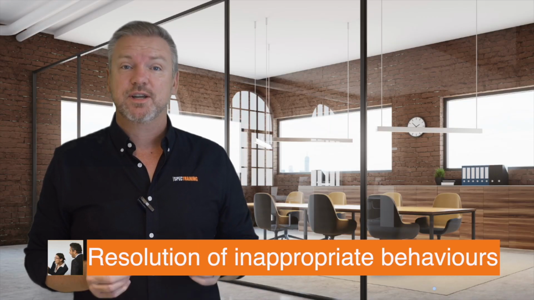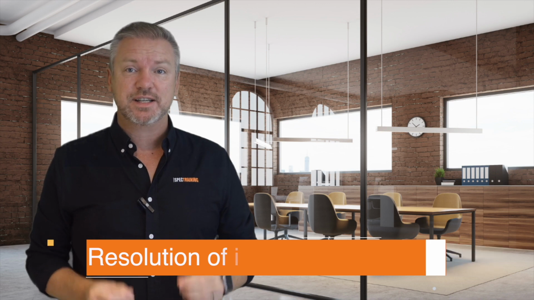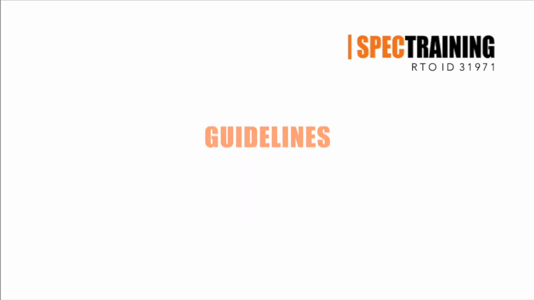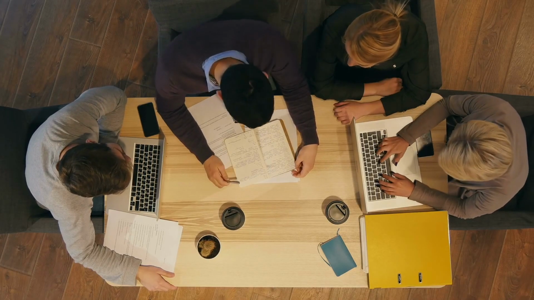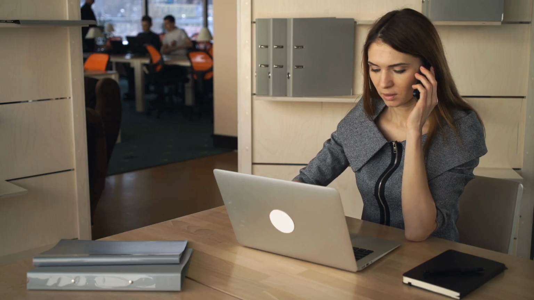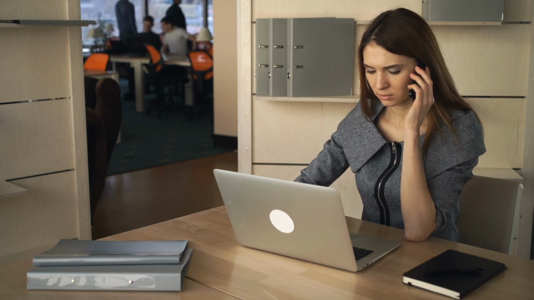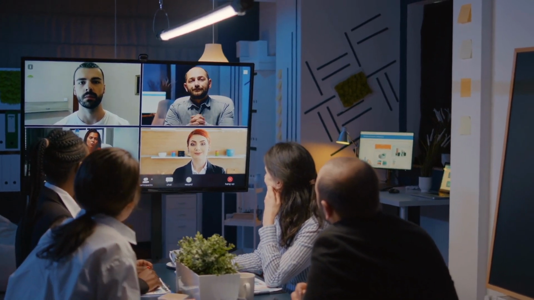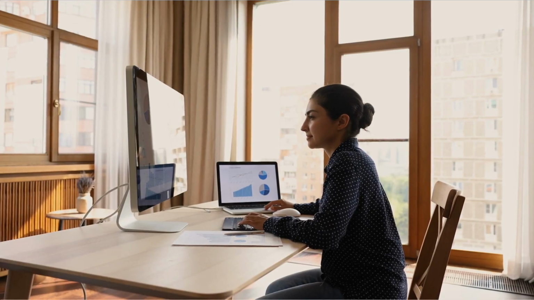Lastly, let's now look at recognition and resolution of inappropriate behaviours in e-learning. The simple technique we'll turn to here is to establish clear guidelines for appropriate behaviour at the outset, and address any issues promptly and effectively so they don't disrupt the progress of others attending your training. For example, at the start of the course, set clear expectations for behaviour, such as muting microphones when not speaking, and respecting others' opinions during discussions.